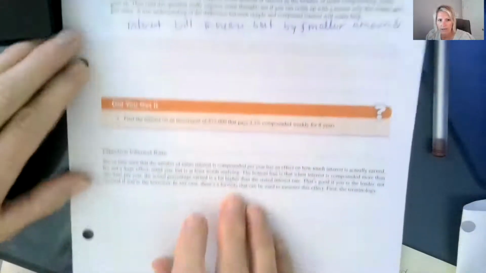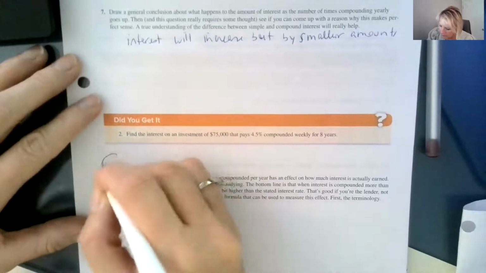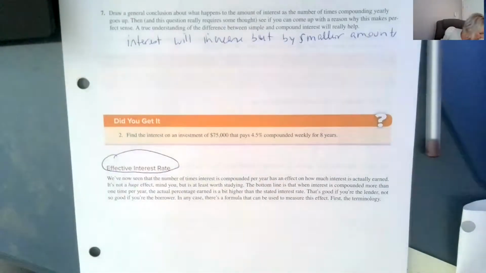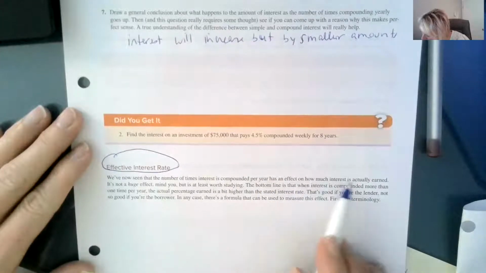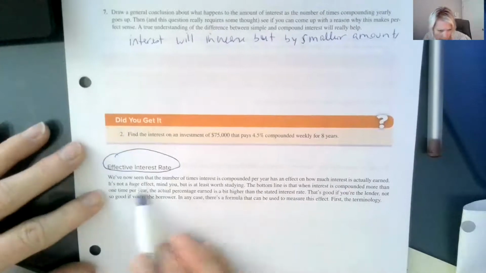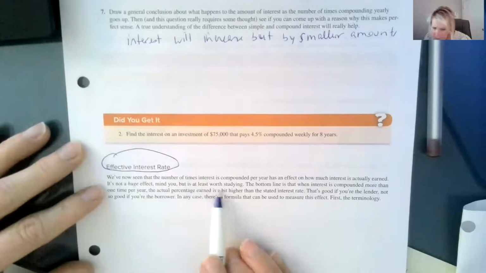Okay, so the next little topic we're going to talk about on page 275 down here below is called the effective interest rate. So you're going to need to know this. This is a good one to be able to compare some things. It says, we've now seen that the number of times interest is compounded per year has an effect on how much interest is actually earned. It's not a huge effect, mind you, but at least it's worth studying.